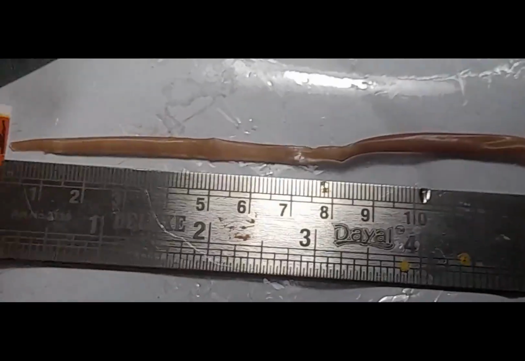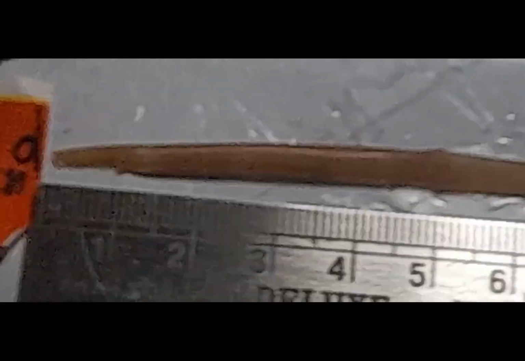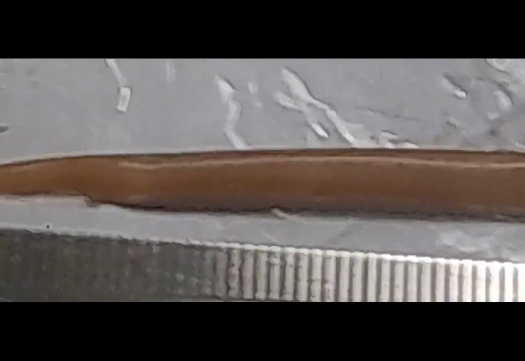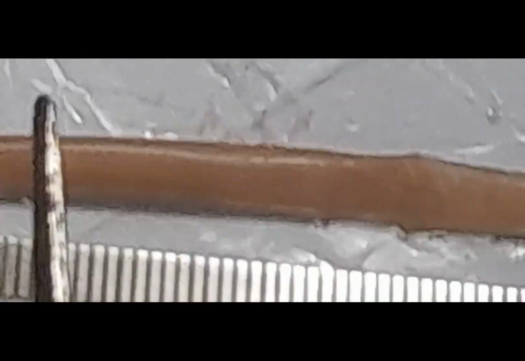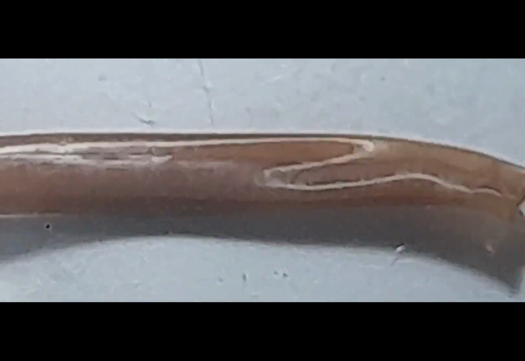Here is the anus, and near it two very fine hair-like structures are there, which are known as the penial setae. Let me zoom in. The alimentary canal is properly seen because its cuticle is very transparent, and it has transverse lines on the body.